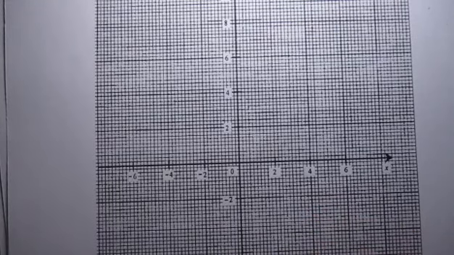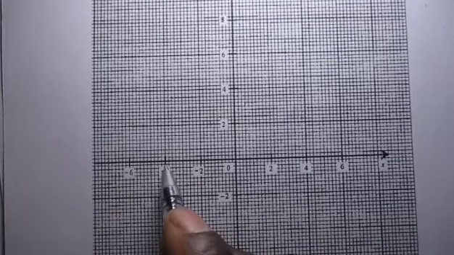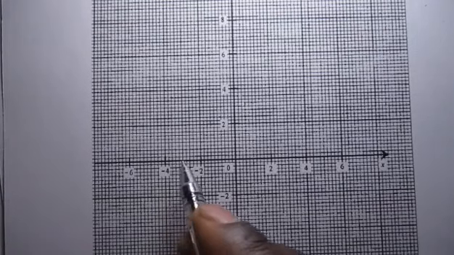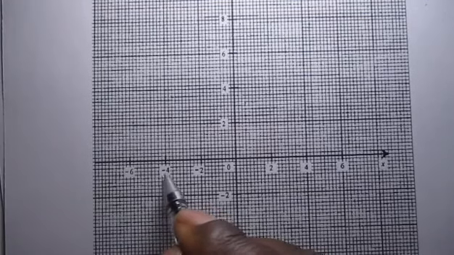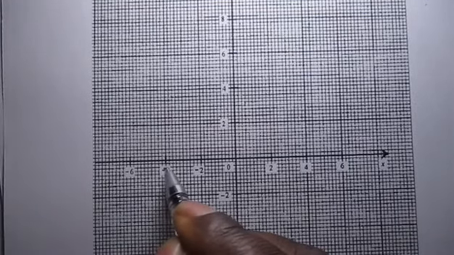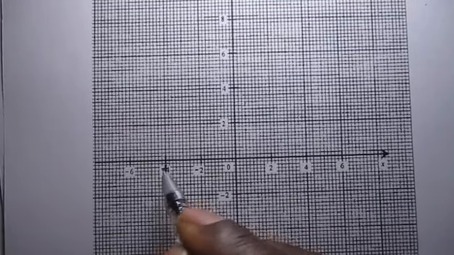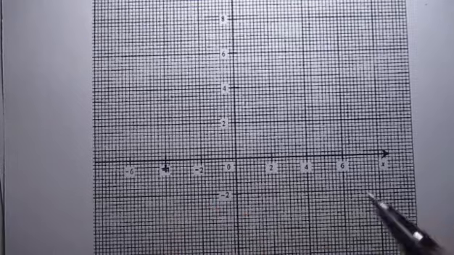So we need 2 small boxes and a half to get 0,5. So this is minus 4 for x, but under minus 4, we need 2 small boxes and a half. So 1, 2, and a half. So somewhere here. That's where our point lies. Right. Then we move on to the next.